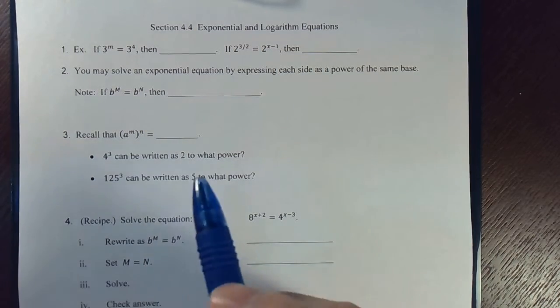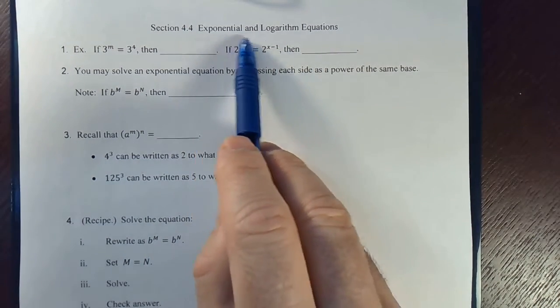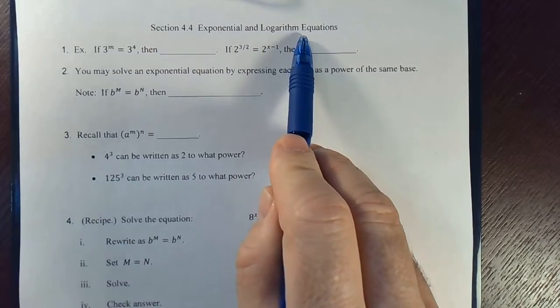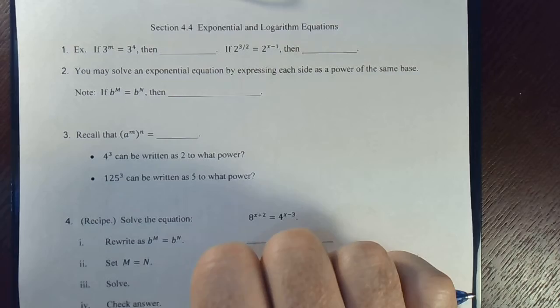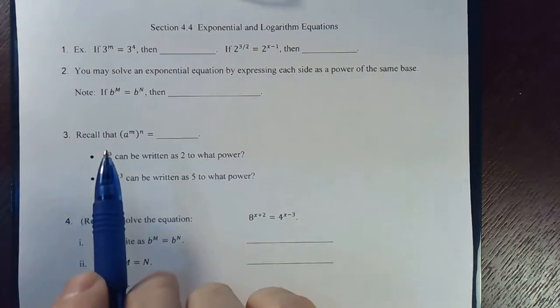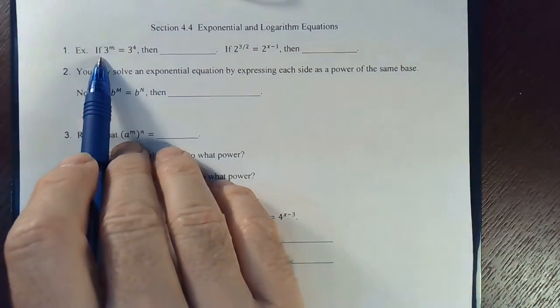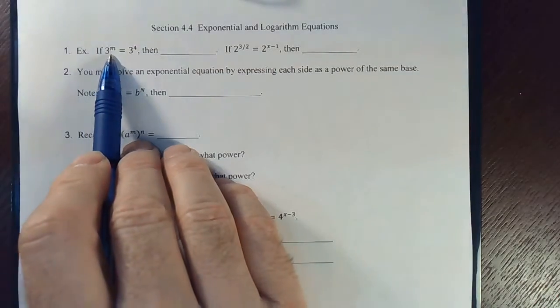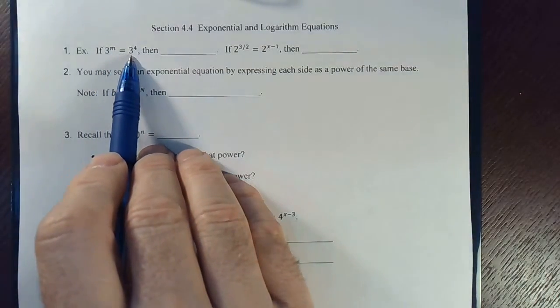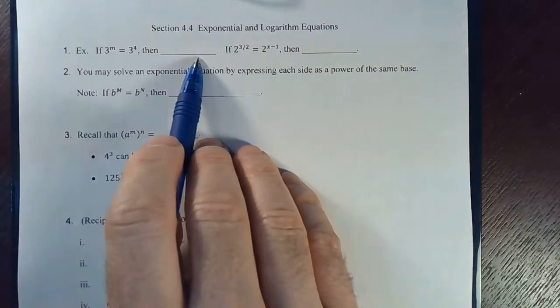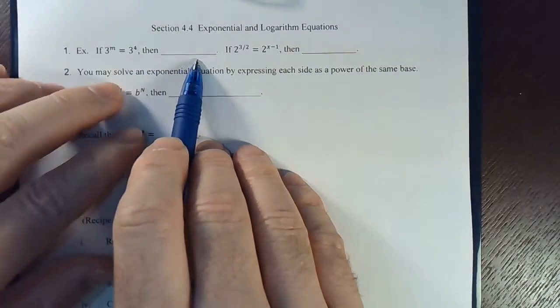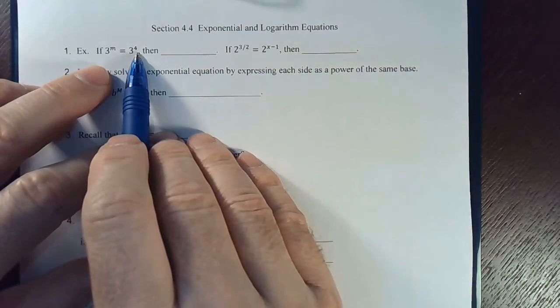In our last section of the chapter, we're going to talk about exponential and logarithm equations, so we're actually going to be solving equations. To start off, I ask the question: if 3 to the m is equal to 3 to the 4th power, what statement could you make here? It means m is equal to 4.